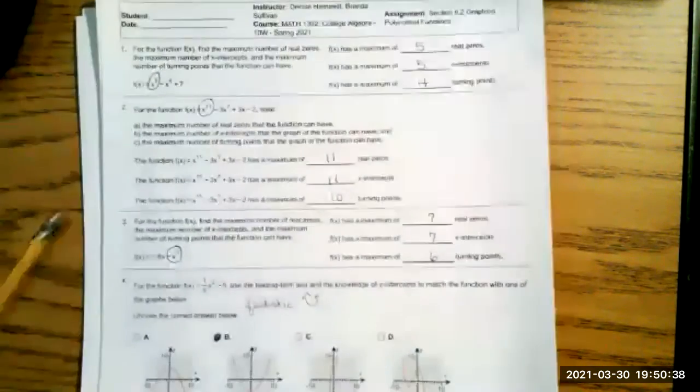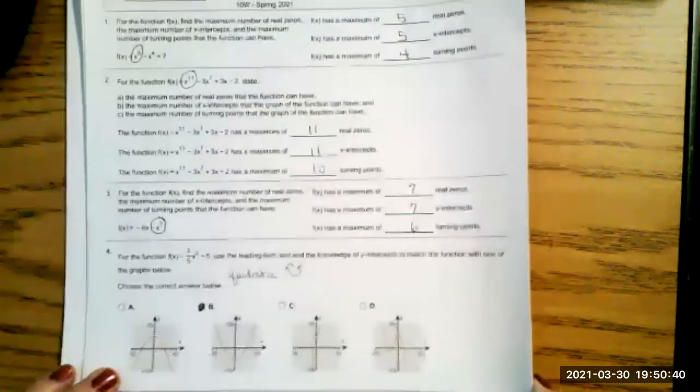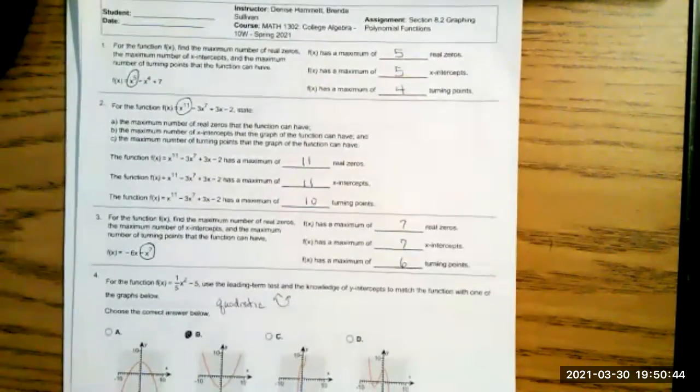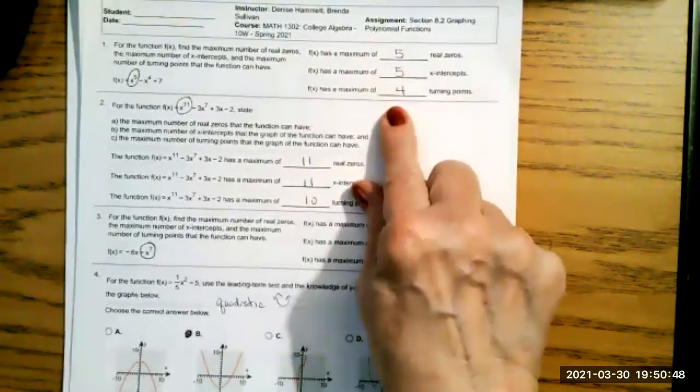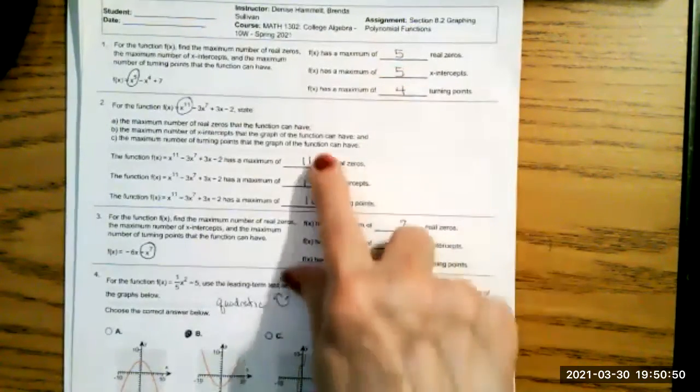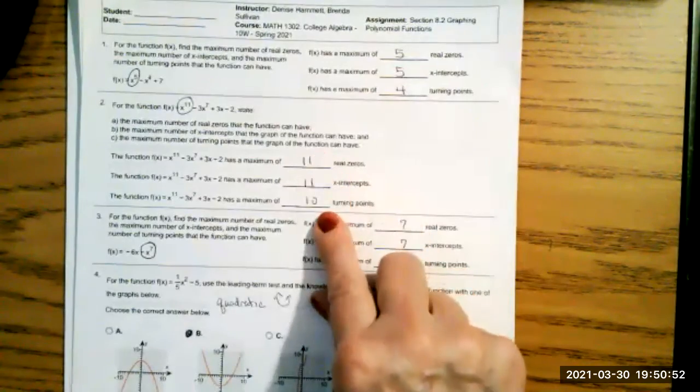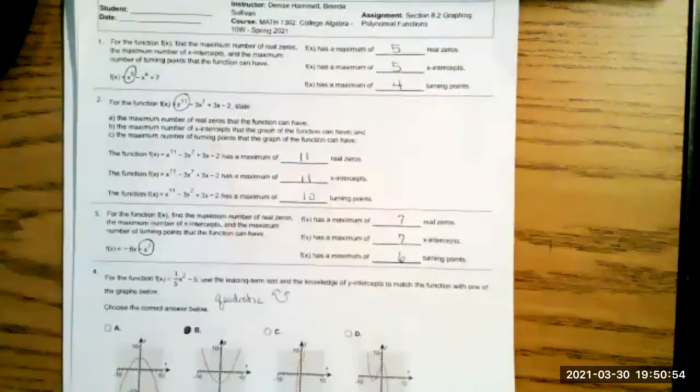Look at this college algebra section for 8.2. All you're doing is finding the number of zeros, the number of x-intercepts, and the turning points. Look how these numbers are, 11, 11, 10. And we did these on our exercises tonight.